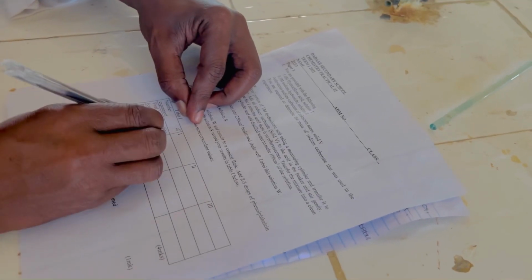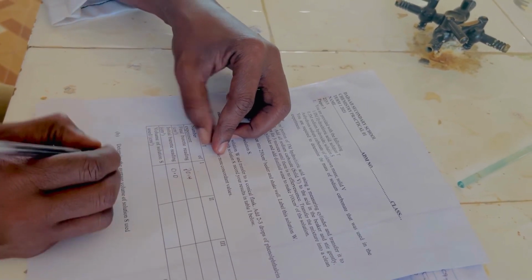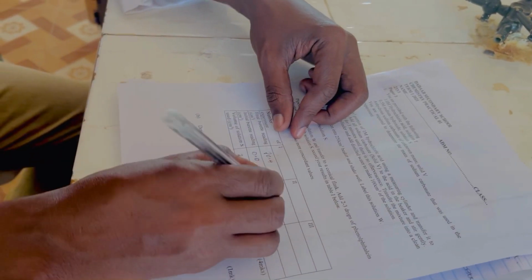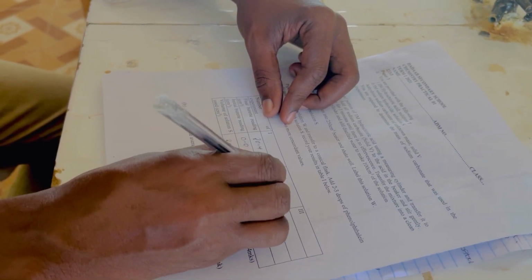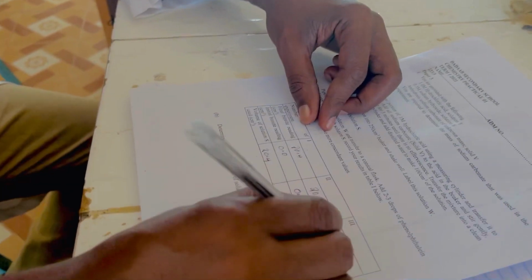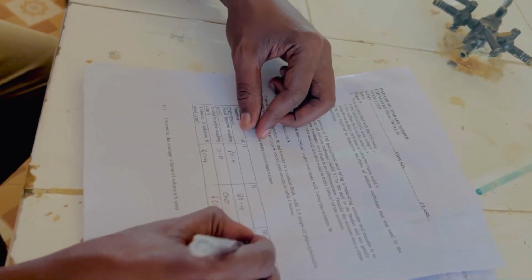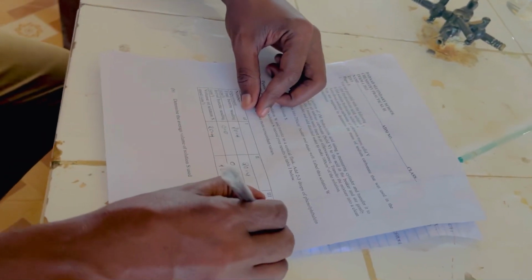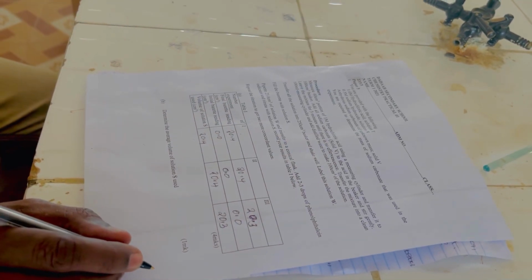Then my final burette reading was 20.4. Then I will subtract and get 20.4. Then I refilled it, 0.0, 20.4, and here is also 20.4. Then 0.0, 20.3, and 20.3 now.